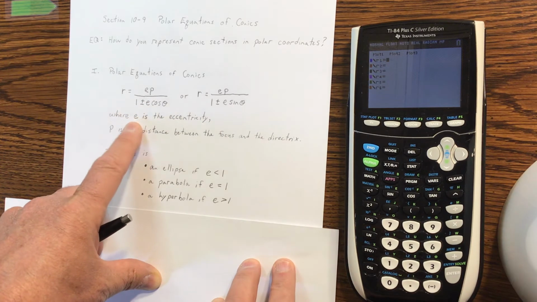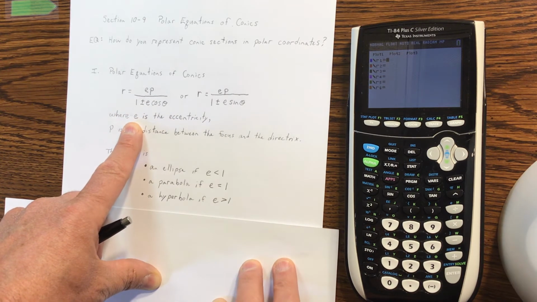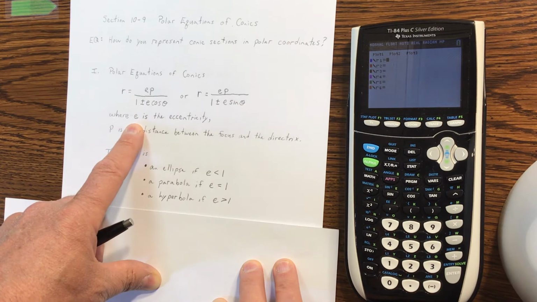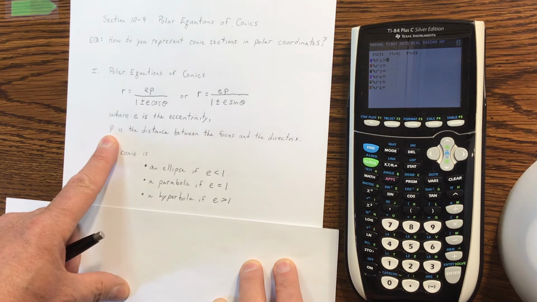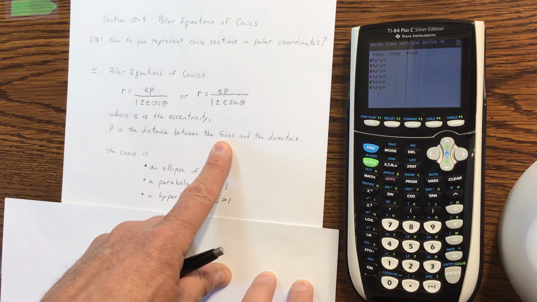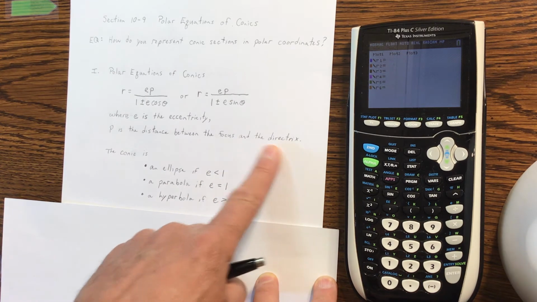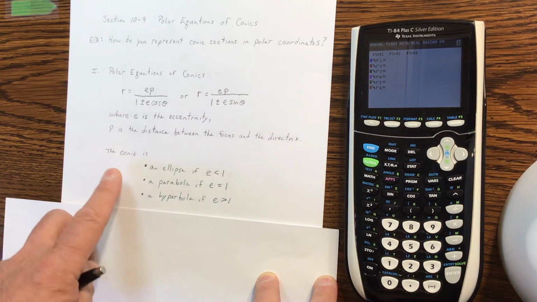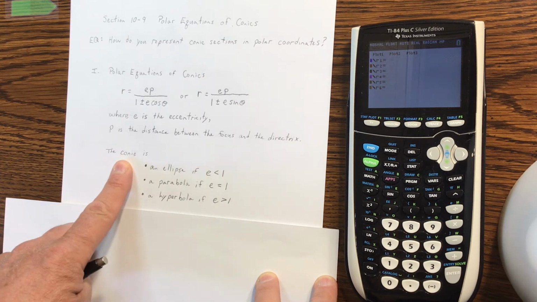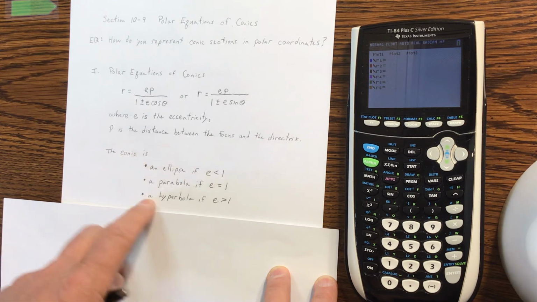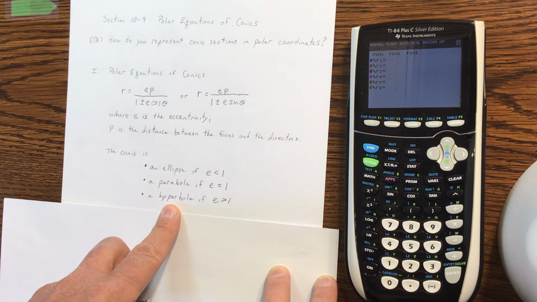I'm going to let you be responsible to go back to the 4 different types of conics and figure out what the e is. You have all that information, so I'm not going to go over that. Now, p in the polar equation is the distance between the focus and the directrix. You should know what a focus is and what a directrix is, because that all deals with conics. For polar equations, the conic is going to be an ellipse, a parabola, or a hyperbola, and it's all dependent upon the eccentricity.